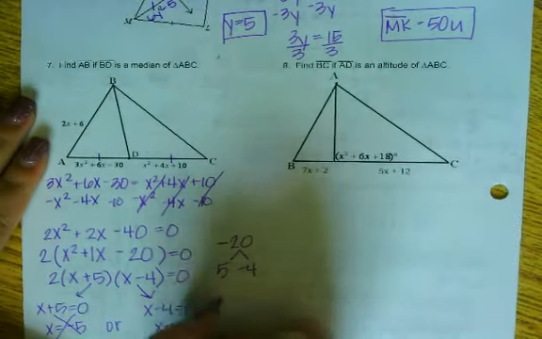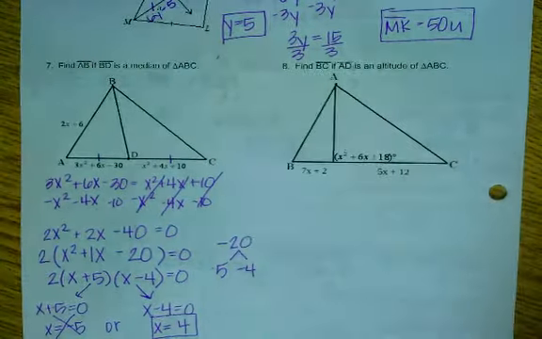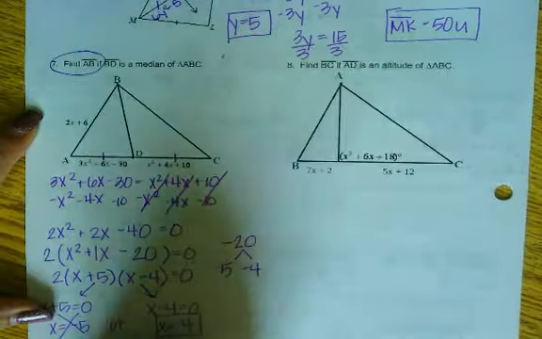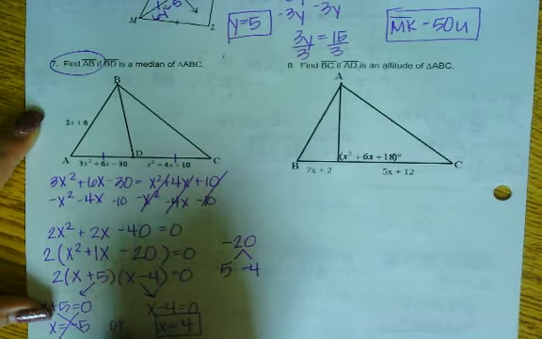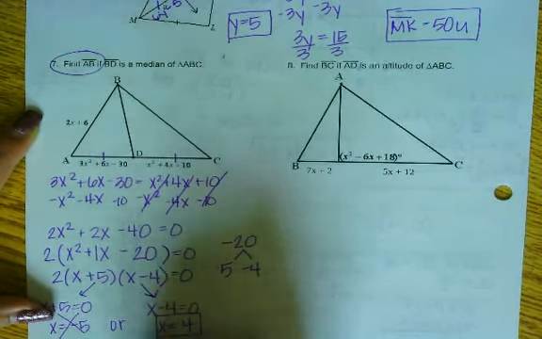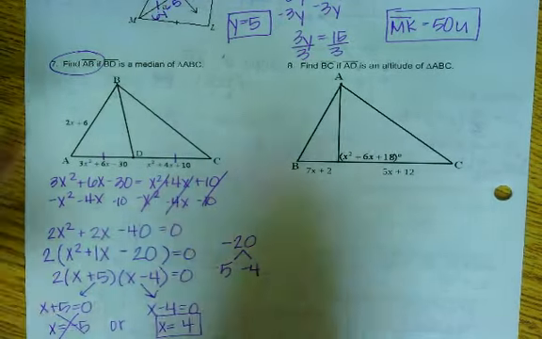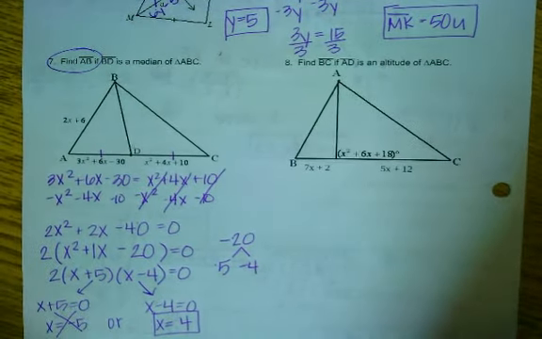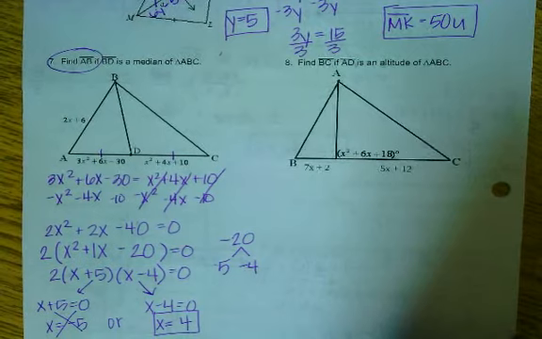Okay, find BC if AD is an altitude of triangle ABC. Okay, what do we know about an altitude? A line segment through a vertex and perpendicular to the opposite side. Very good. So it's a line segment through the vertex and perpendicular to the opposite side. So what do we know about this figure?